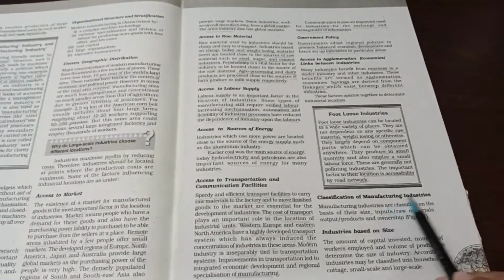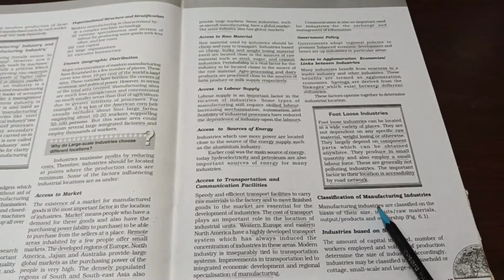Classification of manufacturing industry. Manufacturing industries are classified on the basis of their size, input or raw materials, output or products, and ownership. Industries based on size. The amount of capital invested, number of workers employed, and volume of production determine the size of industry. Accordingly, industries may be classified into household or cottage, small scale, and large scale.